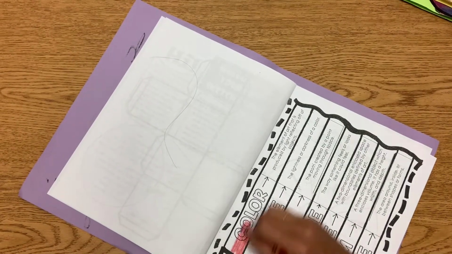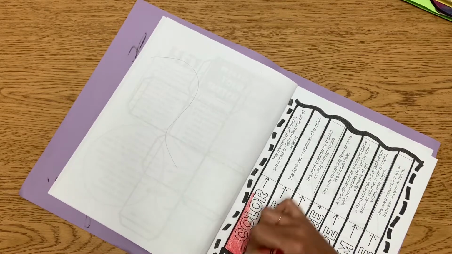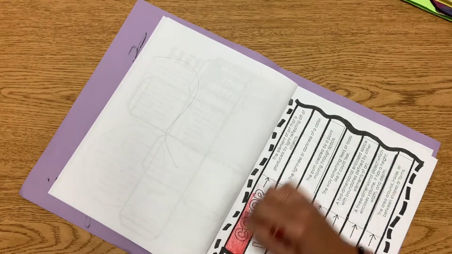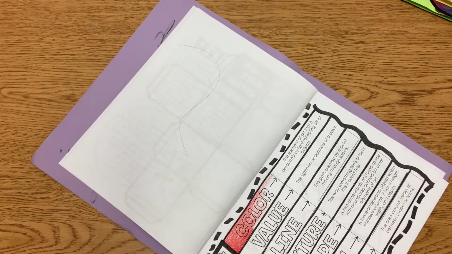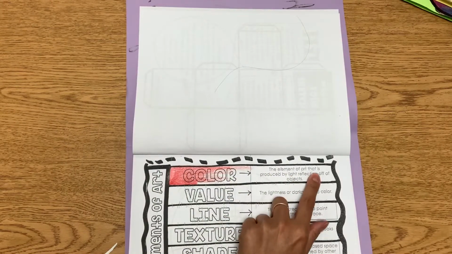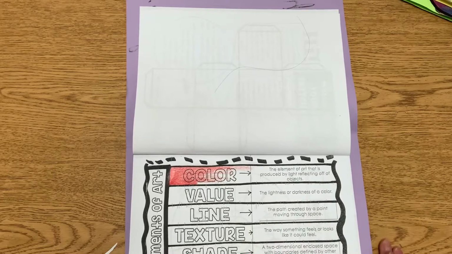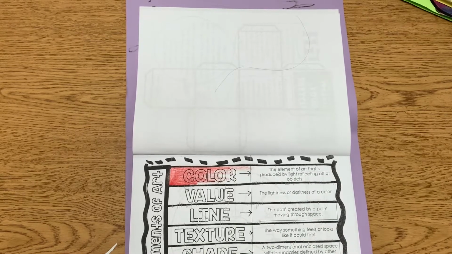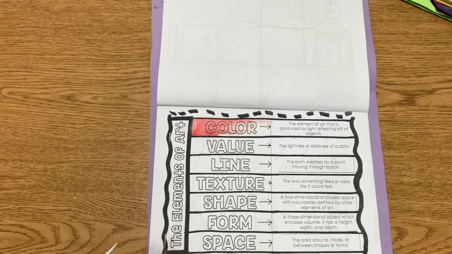Now, as I color this in, I'm going to be reading to you the definition of color. You're like, Ms. Kowski, I know what a color is. It's those brightened things that I see with my eyeballs. Well, this definition of color might be a little tricky. It says, color is the element of art that is produced by light reflecting off of objects. Yeah, what? It is only created by light, which is why when you turn out the lights, everything gets dark, right? There's no light, there's no color.